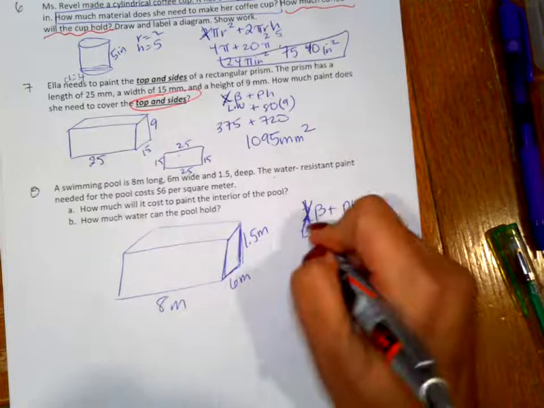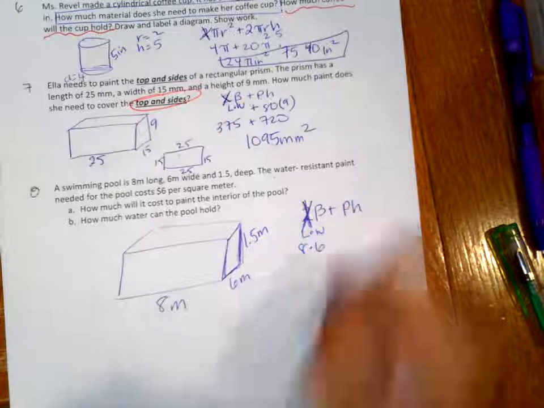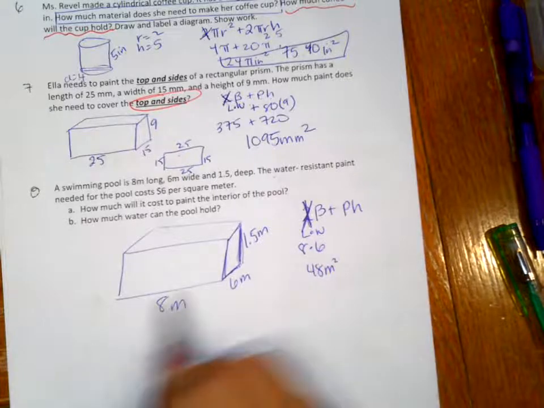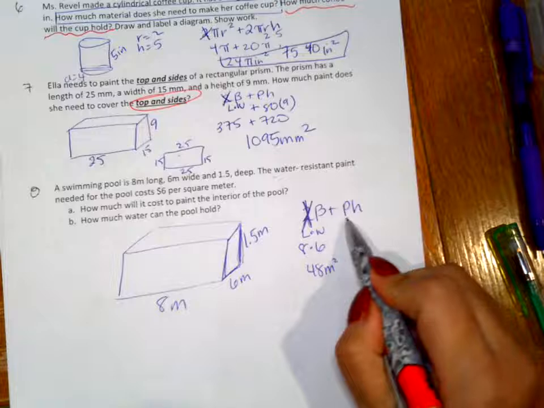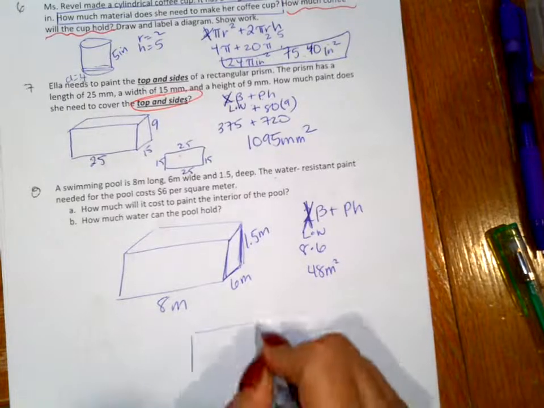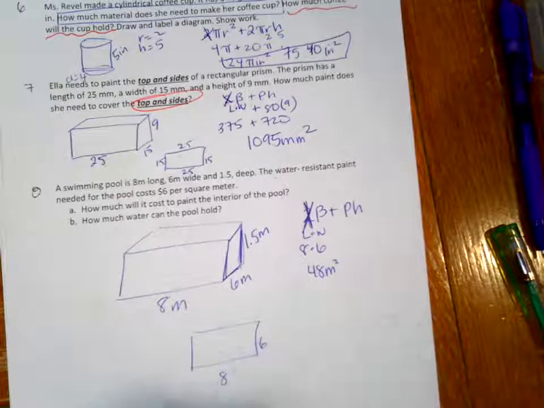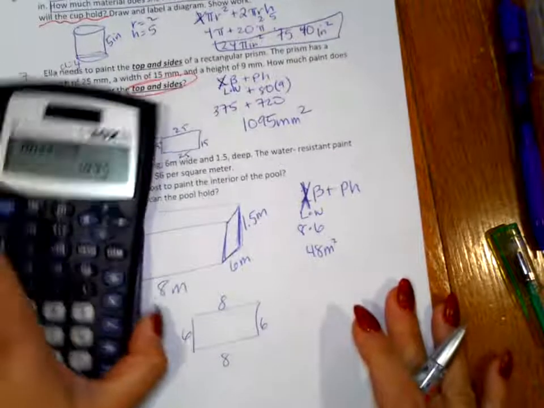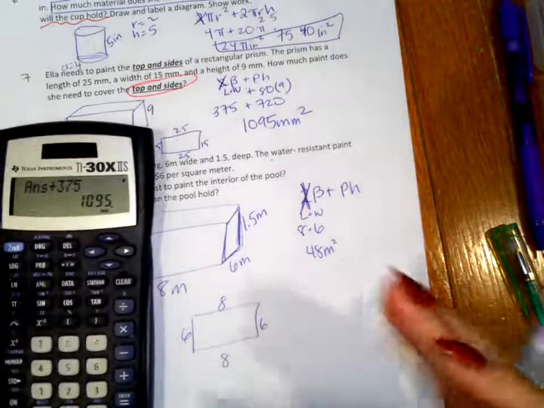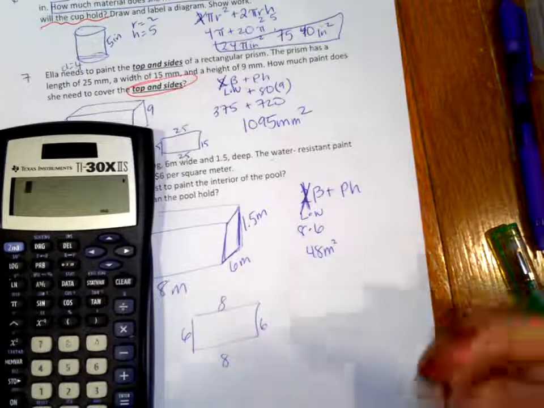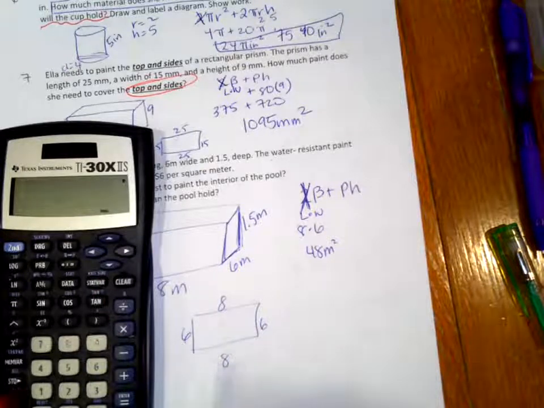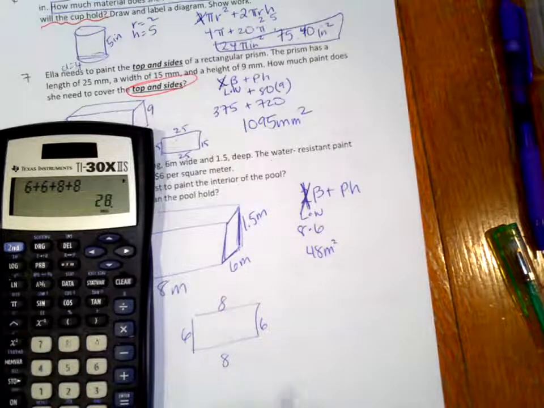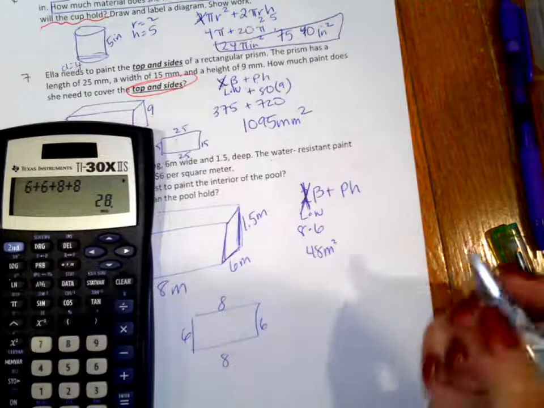That's length times width, which is 8 times 6, 48 meters squared. Okay, that's just the base. Perimeter times the height. Let's take my base again. I have 8, 6. That means this side has to be 8 and 6, or it wouldn't be a rectangle. Okay, and you're given calculators, so however you're comfortable with this. So you've got 6 plus 6 plus 8 plus 8, which is going to give you 28.